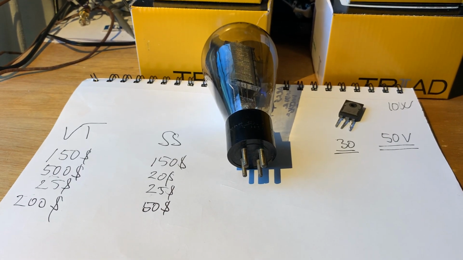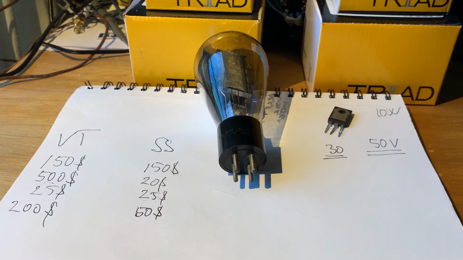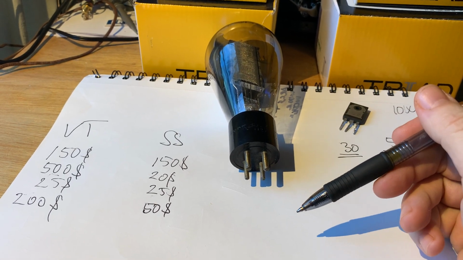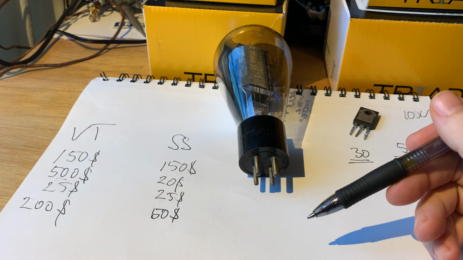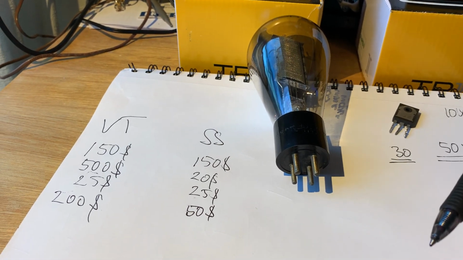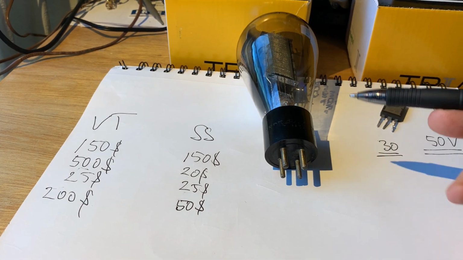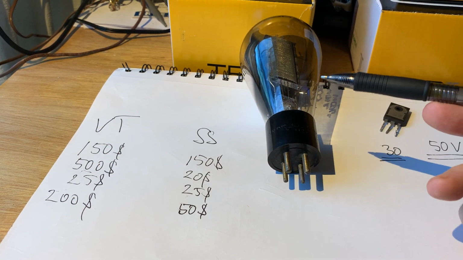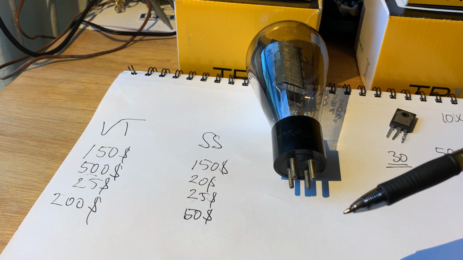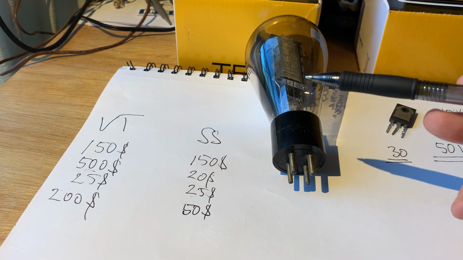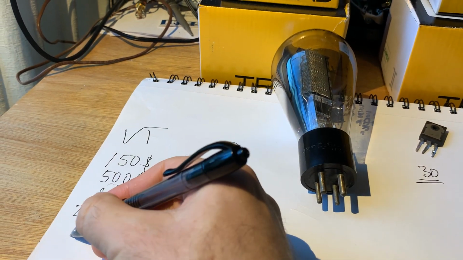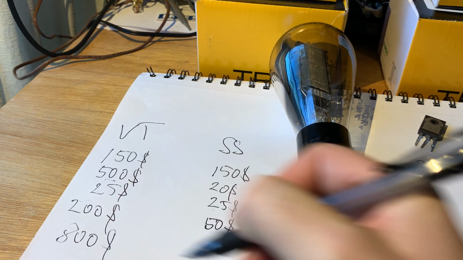And also we need transformers. For vacuum tubes, you need an output transformer to be able to hook them up to speakers. Output transformers can easily be from $100 each, which is really junk, to thousands of dollars each for nice ones. So let's go for $400 each. For stereo, you need two, so we are here at $800.